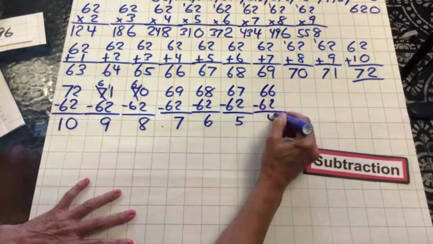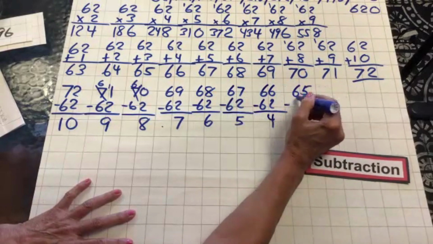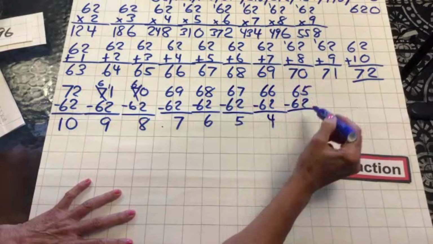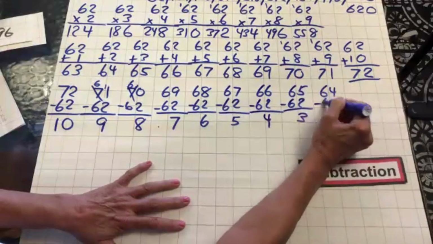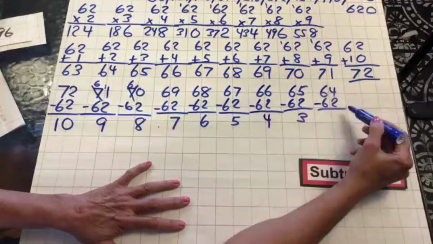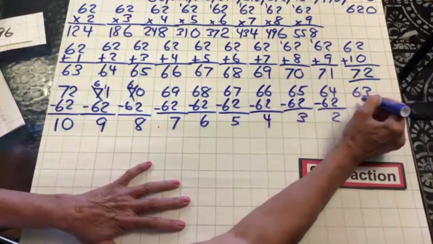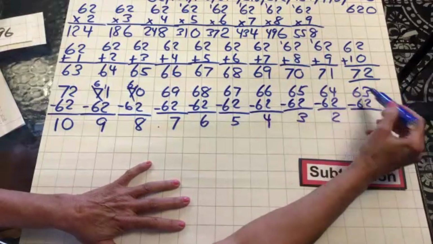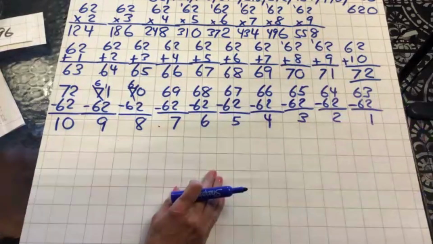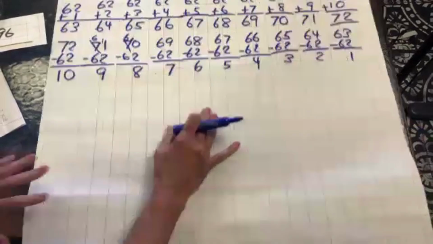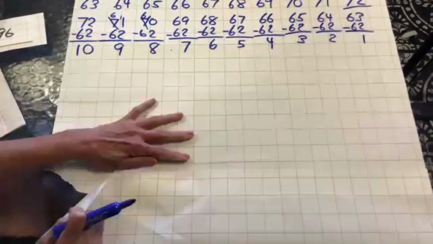6 minus 2 is 4. 6 minus 6, nothing. 65 minus 62. 5 minus 2 is 3. 6 minus 6 is nothing. 64 minus 62. 4 minus 2 is 2. 6 minus 6 is nothing. 63 minus 62. 3 minus 2 is 1. 6 minus 6, nothing. We're done with our subtraction. Now we're moving on to our liquid form.